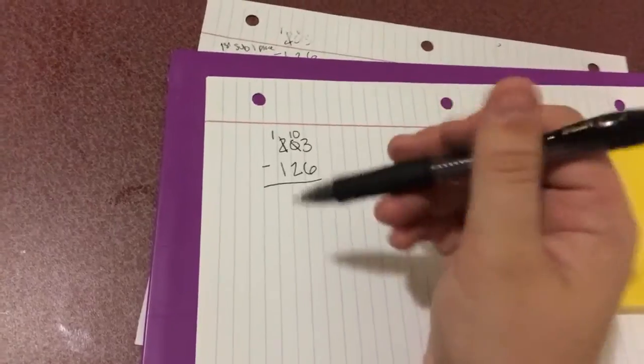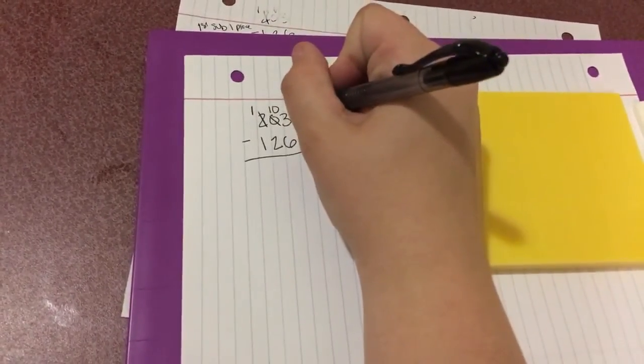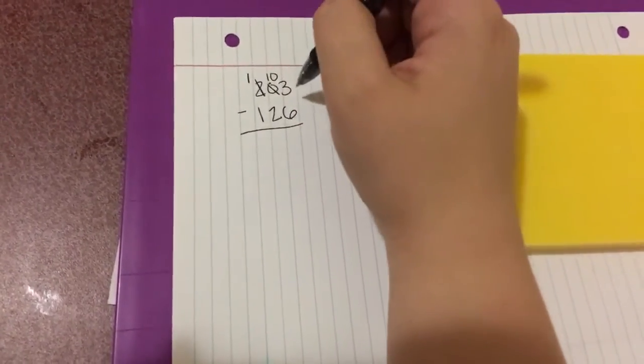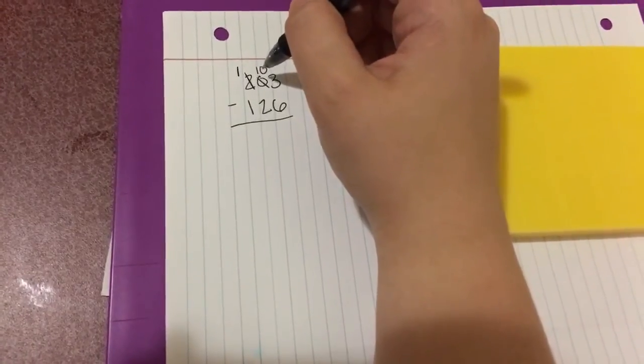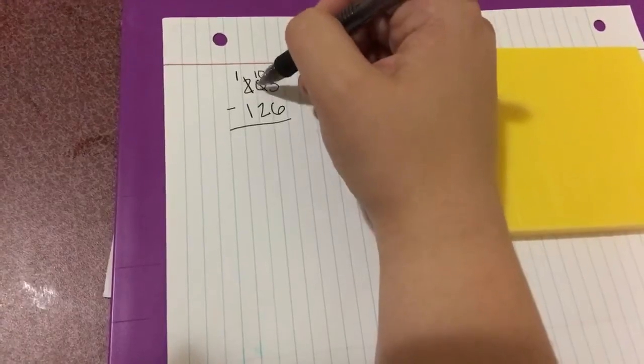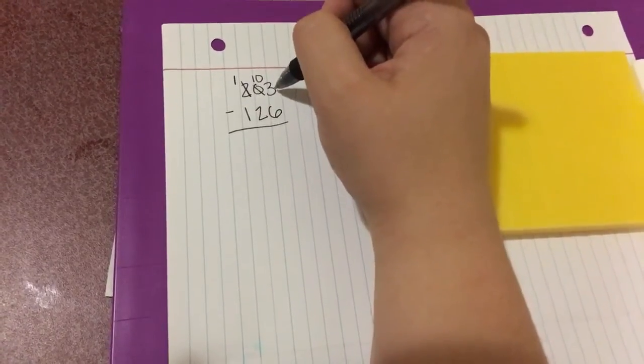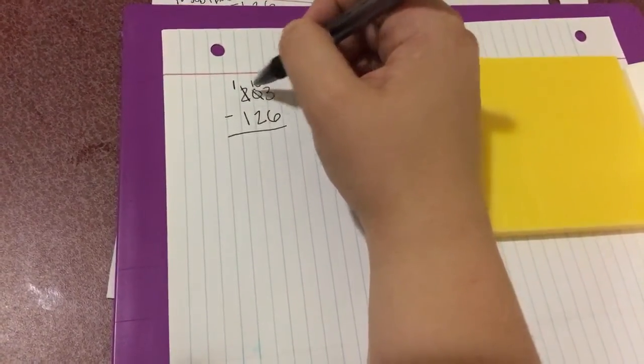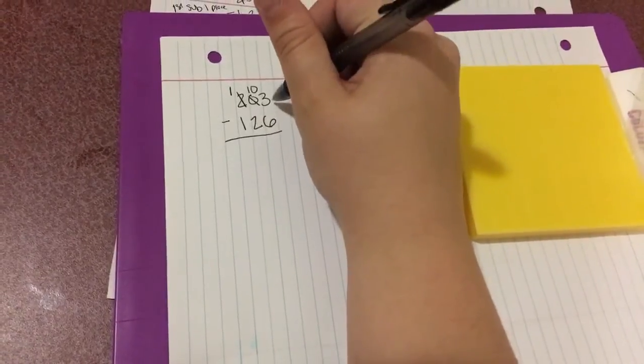Okay, now the next step is we're going to have to borrow a certain number from the tens place to give to the ones place in theory, so that we can subtract 6 from it.